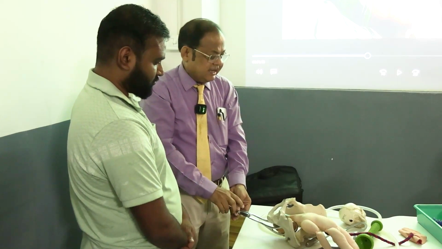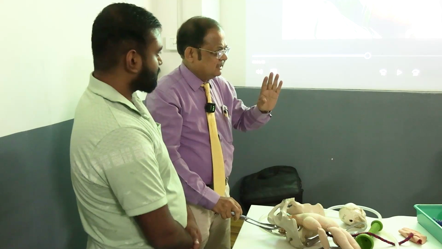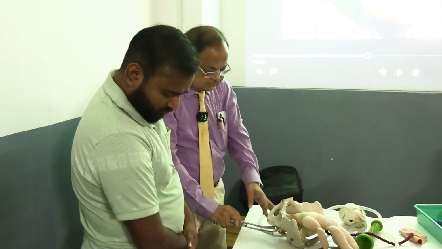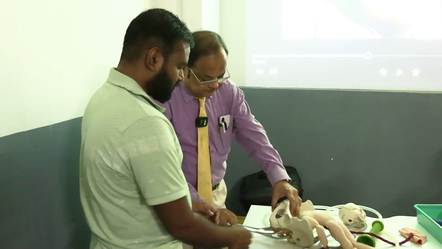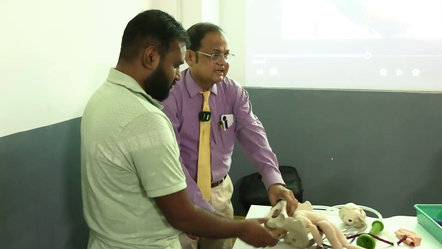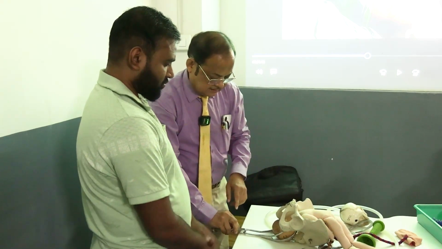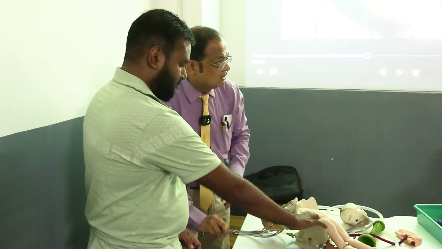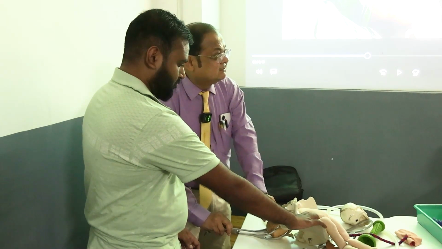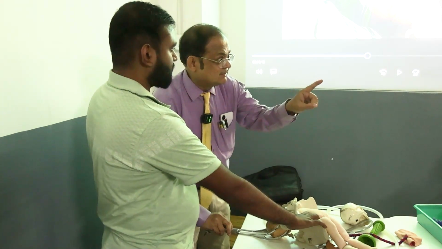And in case of low forceps operation, there are two types mainly used. You will give low forceps operation with three types of traction. First is downwards and backwards, because in the mechanism of labor, the subocciput comes up under the symphysis pubis.